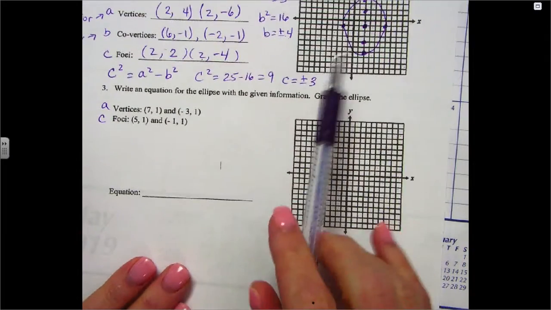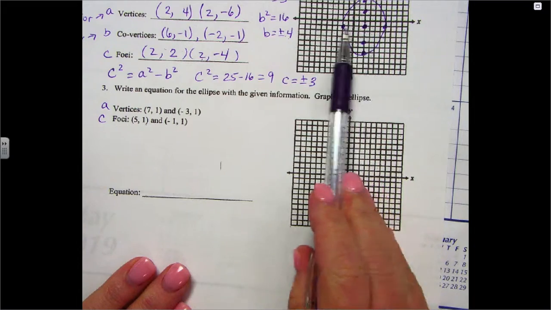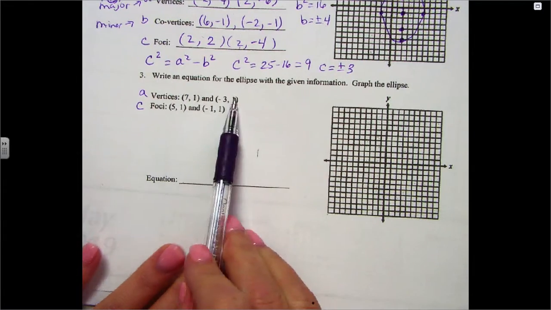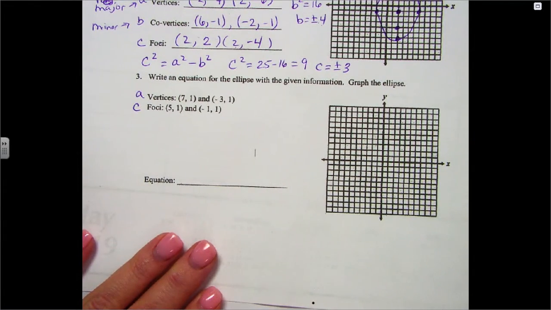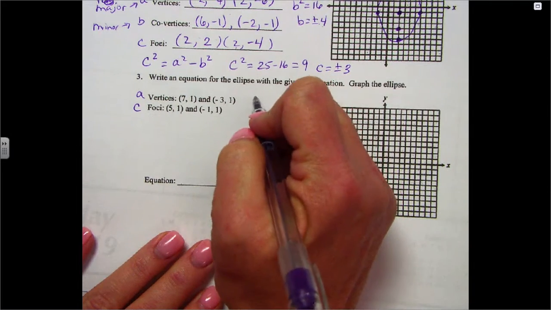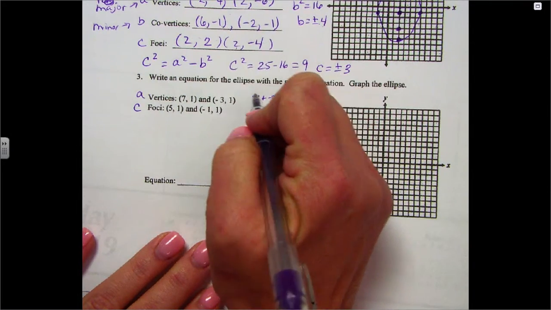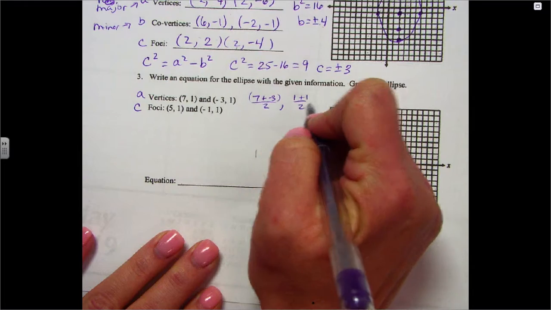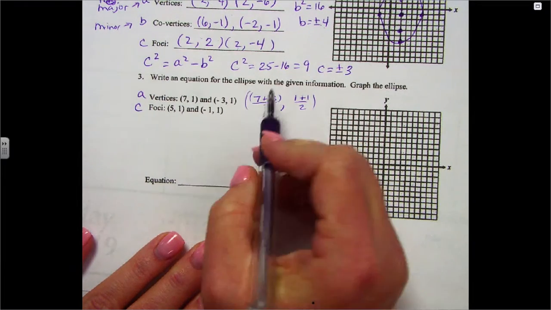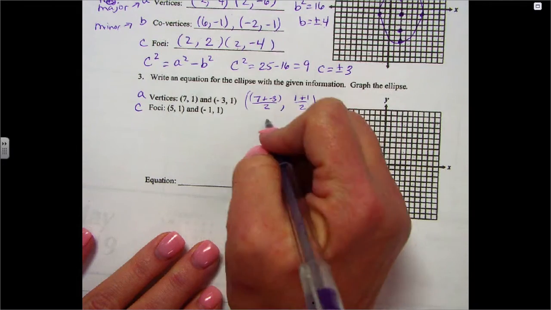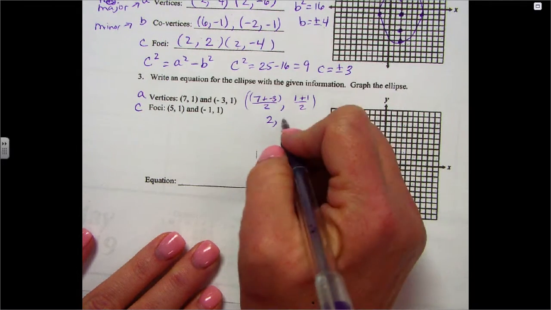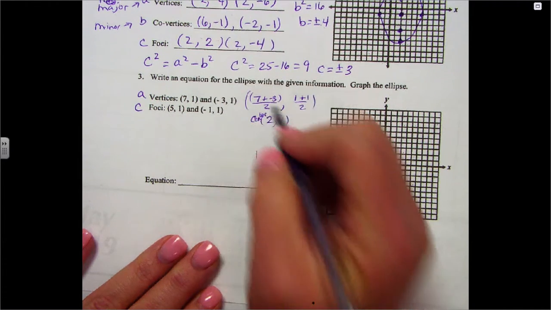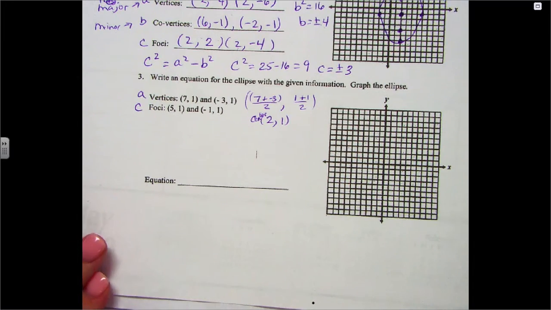Just like our picture here, we know that the center has to lie halfway between my vertices. So my center has to be halfway between these 2 points. To figure out what halfway is, I can use the midpoint formula. You can say 7 plus negative 3 divided by 2, and 1 plus 1 divided by 2. That will give me my center. So 7 minus 3 is 4, 4 divided by 2 is 2, 1 plus 1 is 2, divided by 2 is 1. So now I know that my center is at 2, 1.